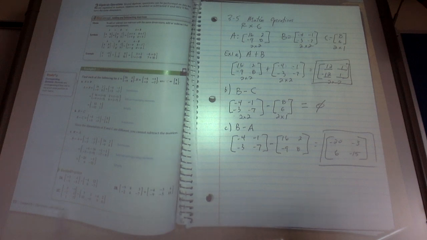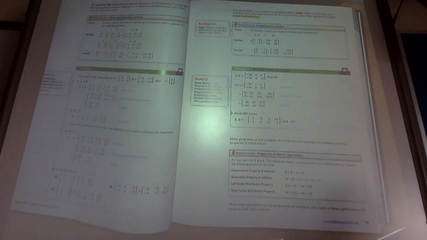Now, when you get down into the guided practice, you can do 2A. They're the same size. You can do 2B. Those are both 2 by 3 matrices, but you can't do 2C. That's 3 rows by 2 columns and 2 rows by 4. A 3 by 2 and a 2 by 4 don't match. So we can't add those up. Good. All right, let's keep going.